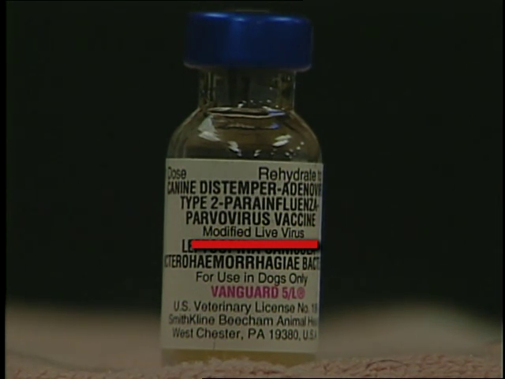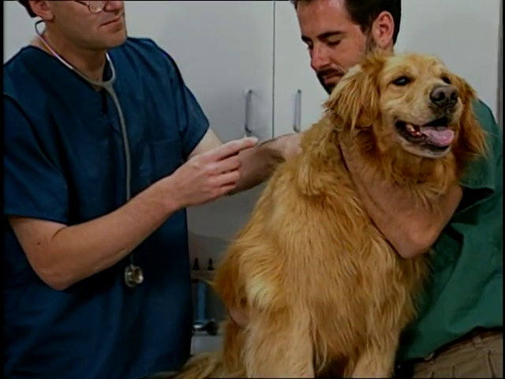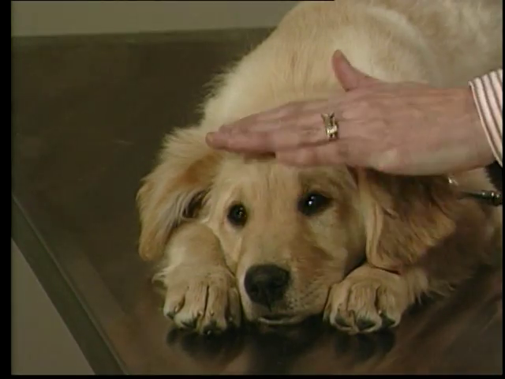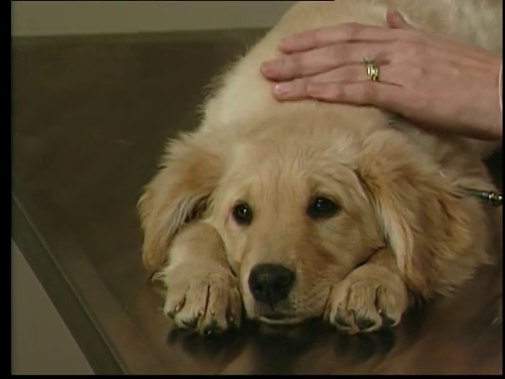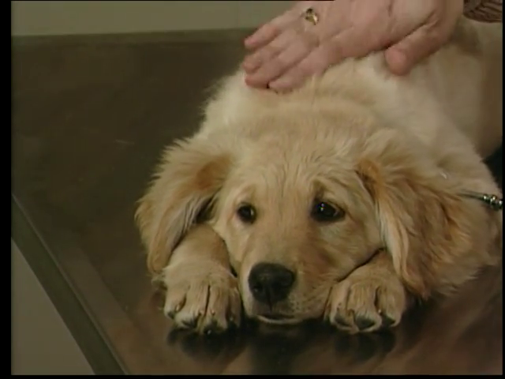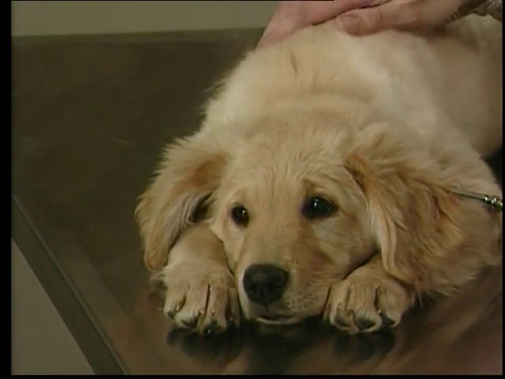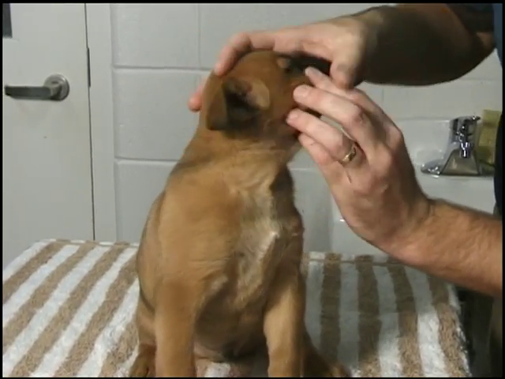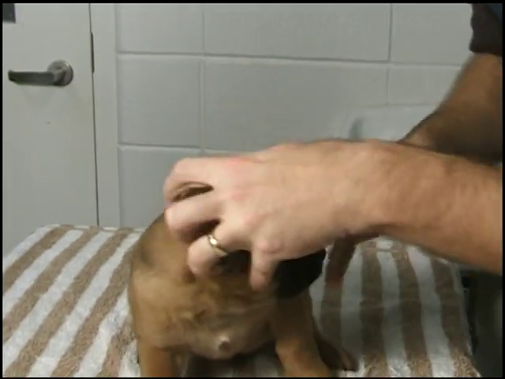The modified live vaccine also has its drawbacks. It can produce very mild infection symptoms such as a low-grade fever. When vaccinating a puppy with a modified live vaccine, especially on its first exposure, always let the new owner know that their pet may be a little lethargic for the next 12 to 24 hours, but it's nothing to be alarmed about. A little lethargy is a low price to pay to prevent a life-threatening disease.